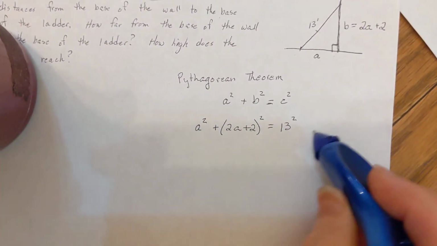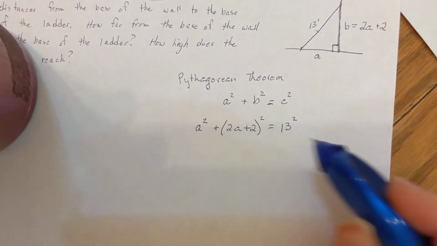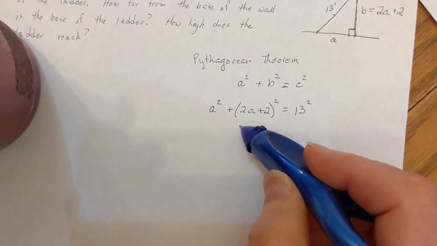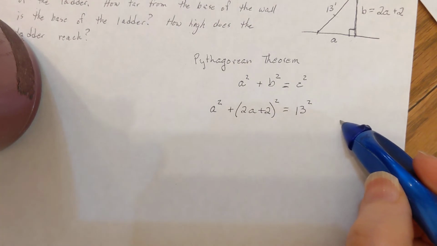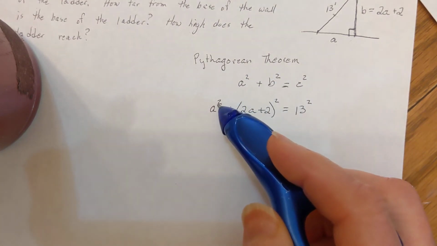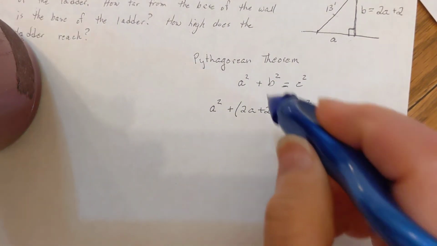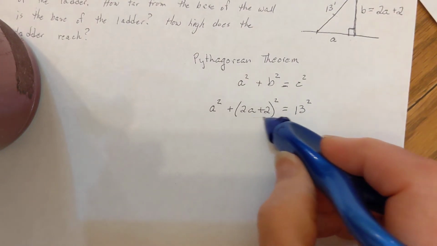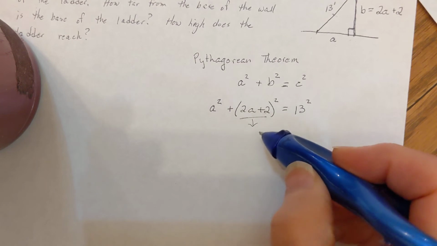So this is what I need to solve. In order to solve this, I need to set it equal to 0, right? It's a quadratic. It's a second degree polynomial. And to set it equal to 0, I need to expand this middle one out here.